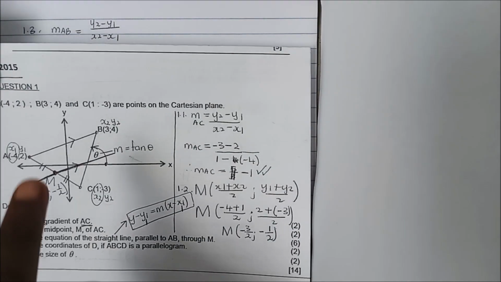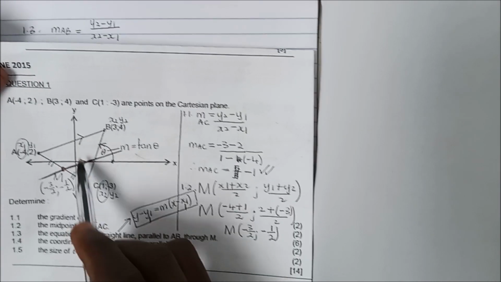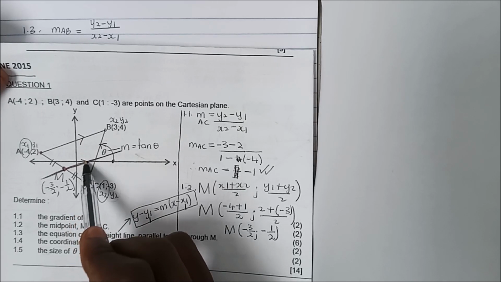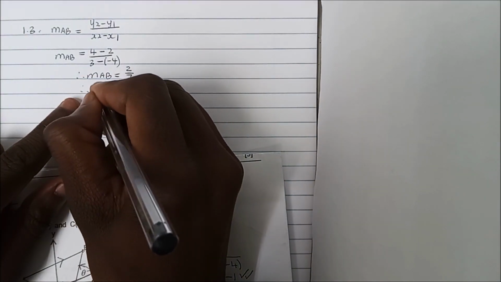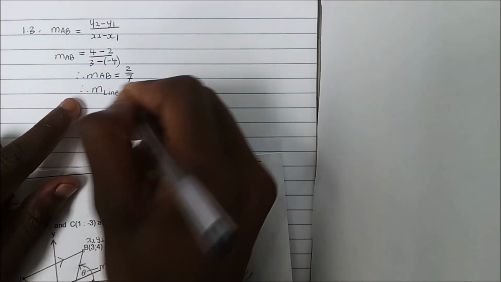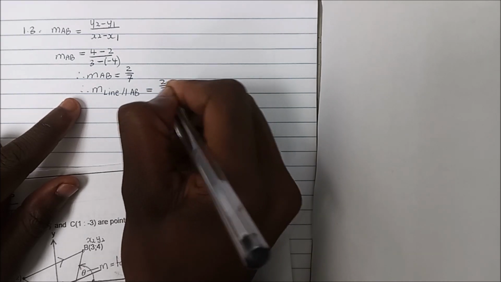So now what did we say about the parallel lines? We said if the gradient here is 10, then the gradient here has to be 10. Why? Because the two lines are parallel. So the gradient of that line that is parallel to AB is equal to 2 over 7.